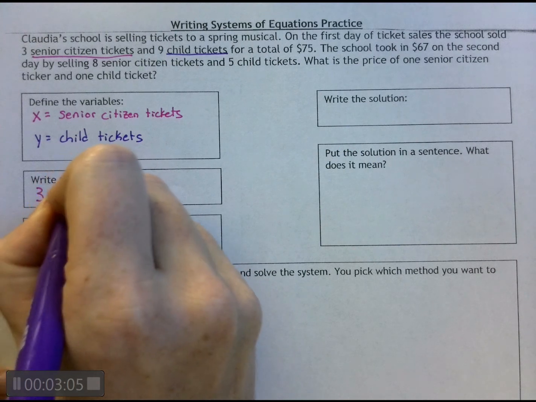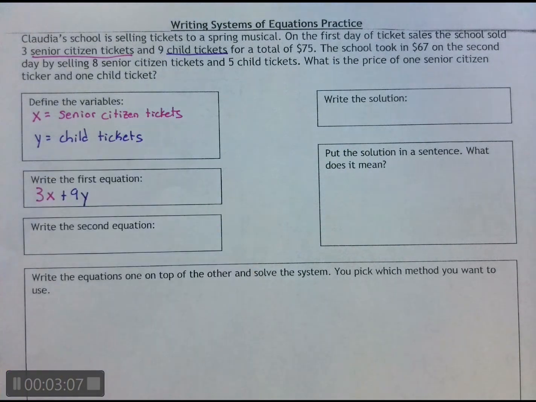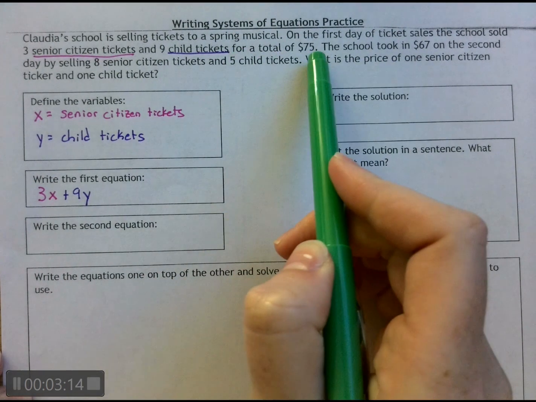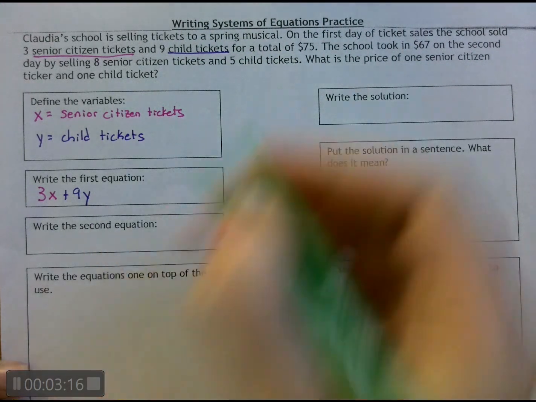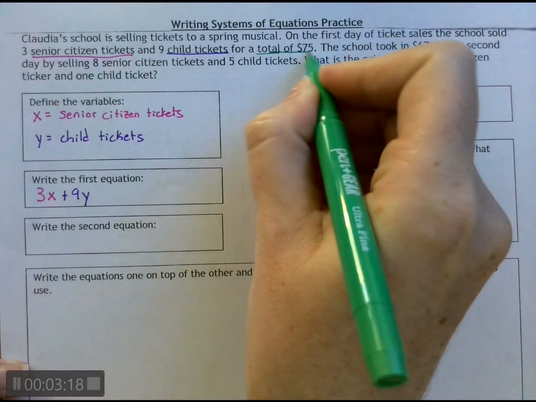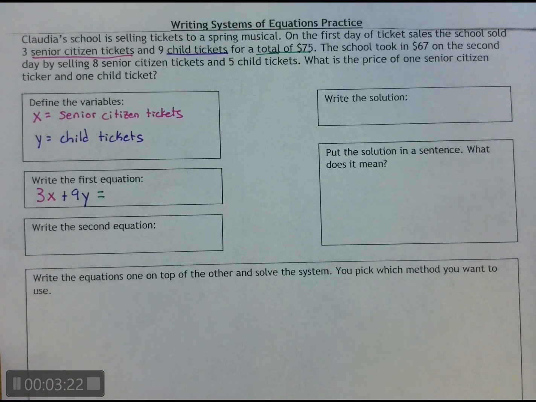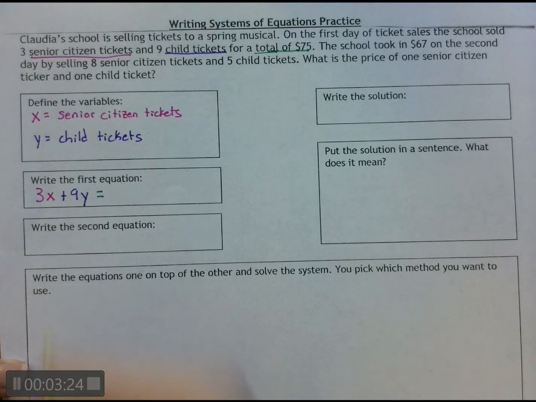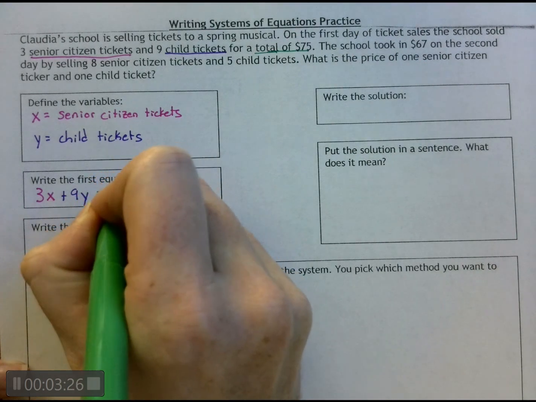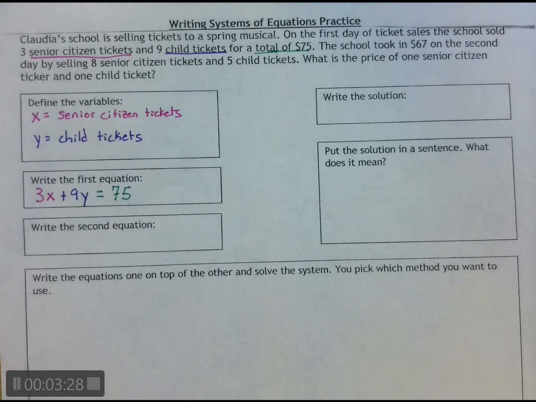So that's going to be 9Y. For a total of $75. And total means equals. Remember, we learned total means equals when we did the writing expressions and equations. Okay, so that's going to be our very first equation.